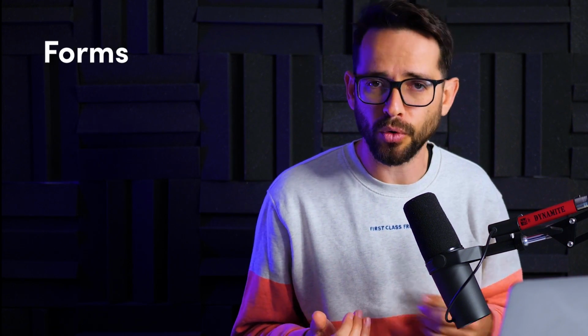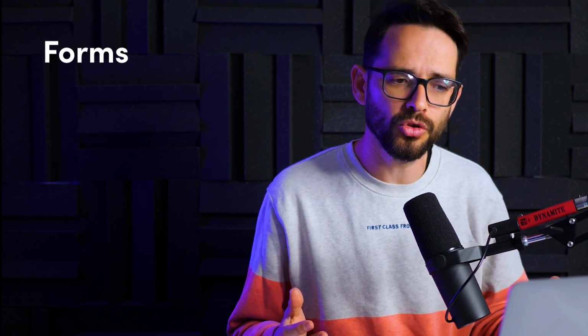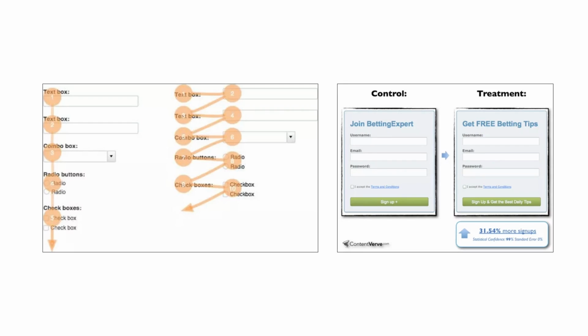A checkout process is just one use case of forms, but we'll use them also for contact forms. We'll also use them when people want to sign up for a newsletter or download a resource or something like that. Now, some guidelines in terms of forms. First of all, you have to use a label, right? And a label basically means, what is this form?